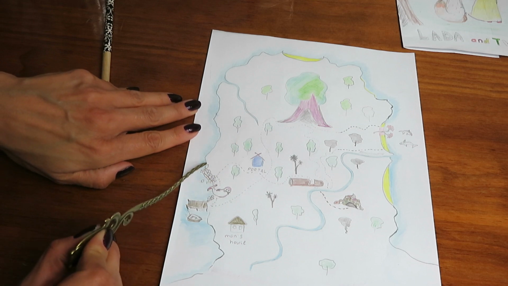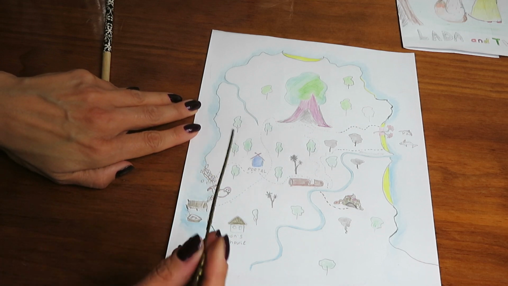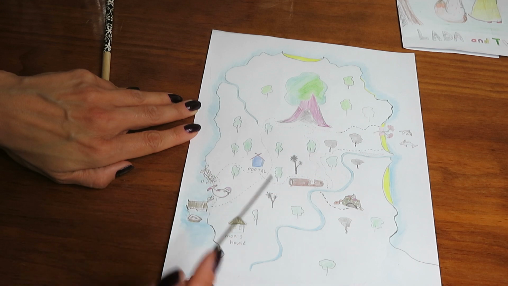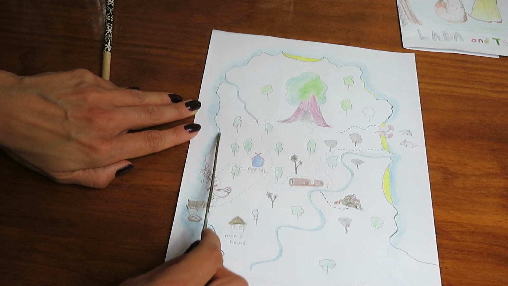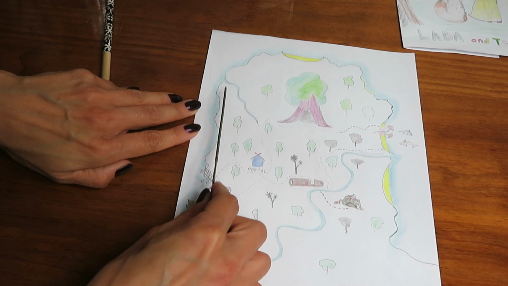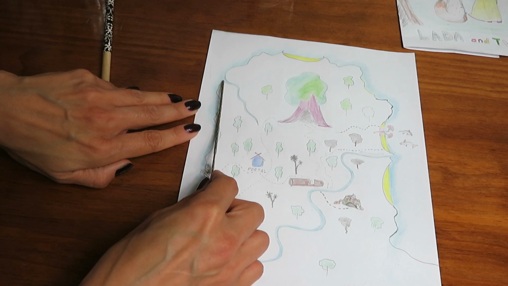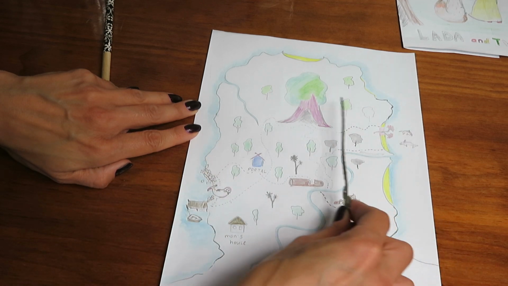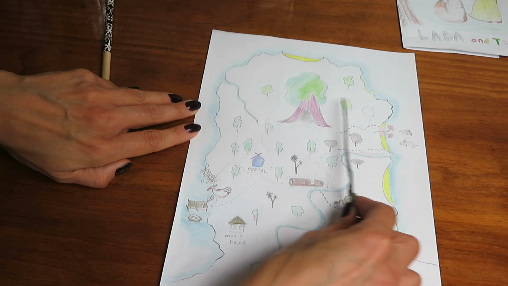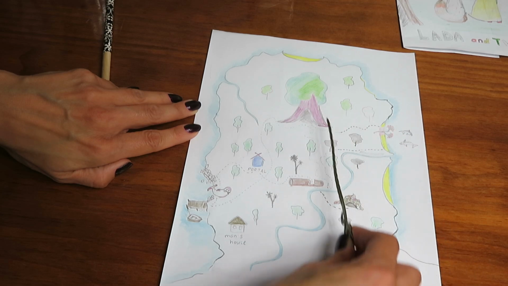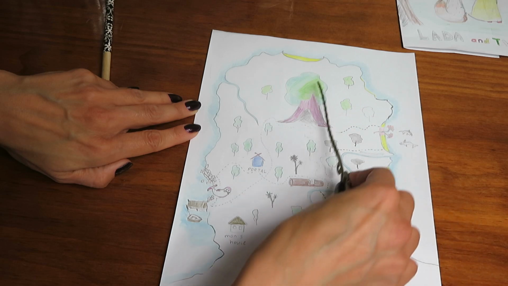So you can see here my very clumsy representation of the rocky shore. So this side of the island is quite rough and dramatic, and this side of the island is more like a relaxing and bright.